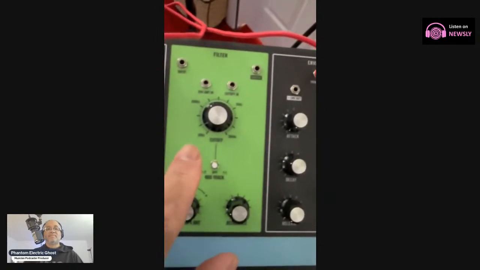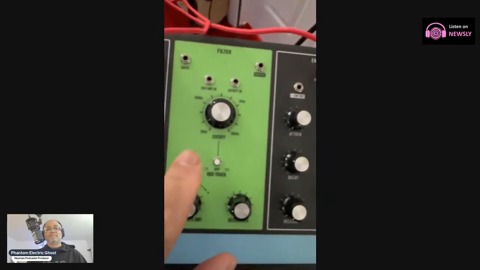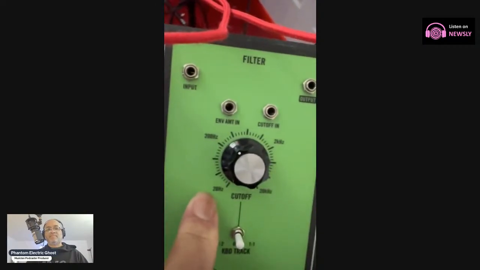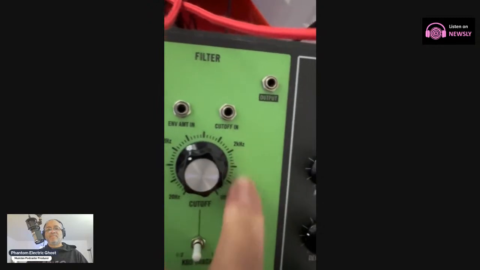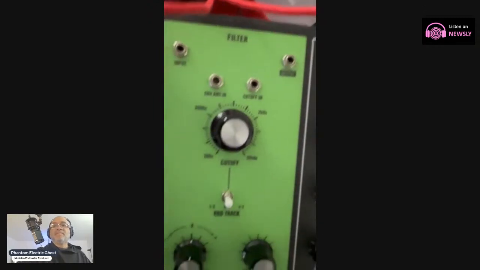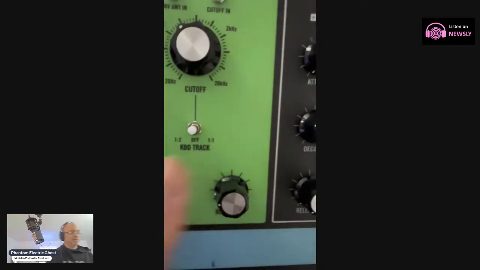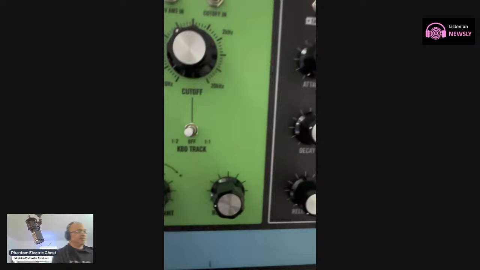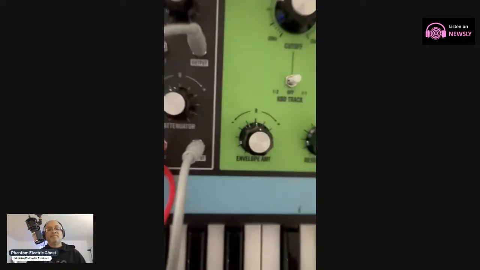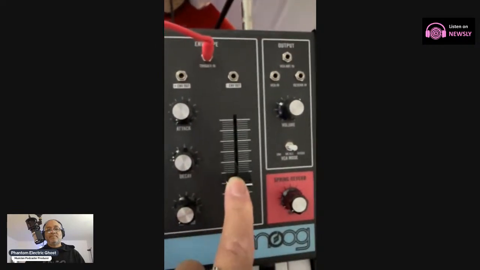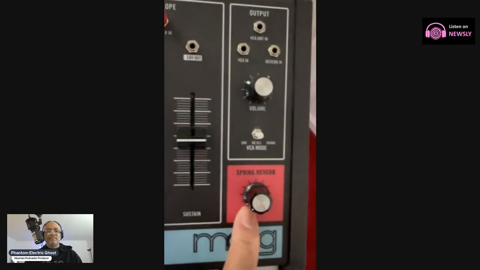And then we've got the ladder, 4 poles, 200 hertz, 20 hertz, 2 kilohertz, and then 20 kilohertz. That's the 4-pole filter. And you can do a 1 to 2 on the keyboard track, or 1 to 1. You've got the envelope, and you've got the interesting thing where you've got sustain as a level. You have a real spring reverb, and right now we've got a trigger coming in.